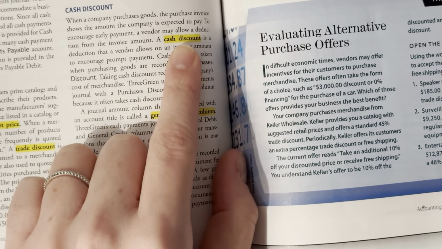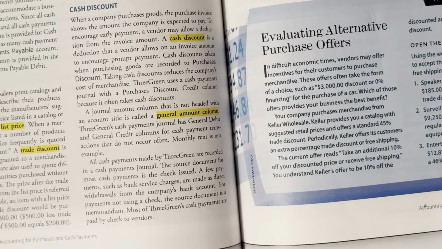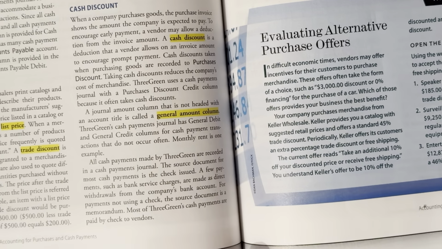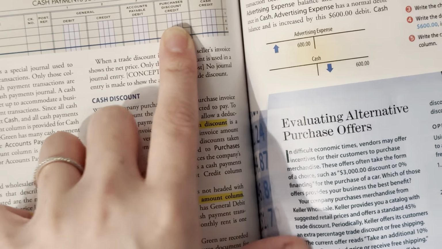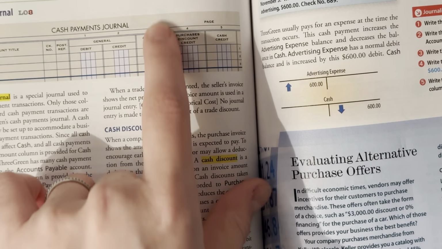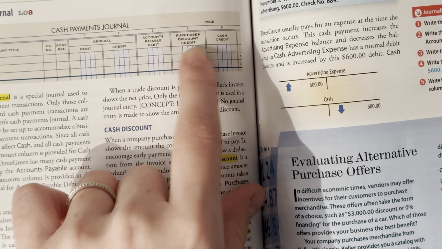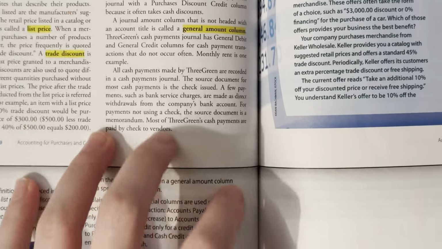We'll get to it with a journal entry, but cash discount is an actual percentage that we get to take off of our bill because we're paying early. So here it says purchases discount credit column, and that is that cash discount. We need to show the purchases discount, which we'll get to in an example.